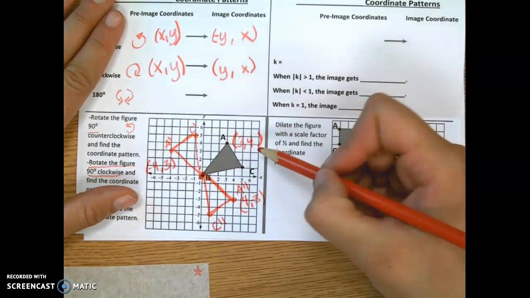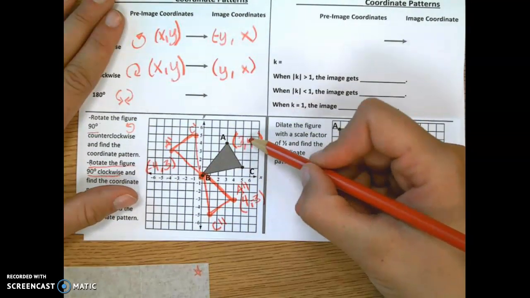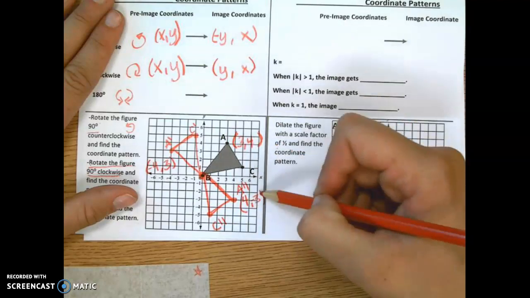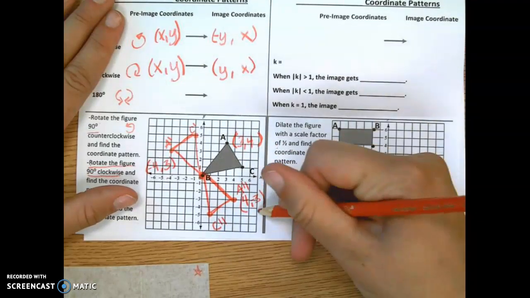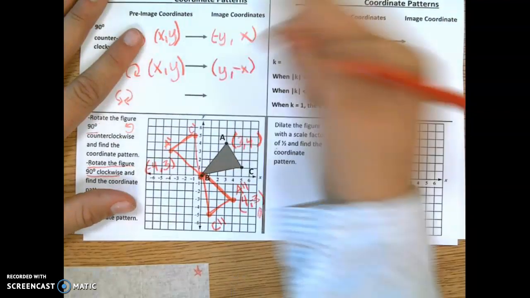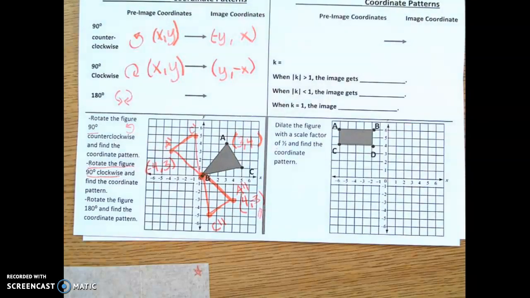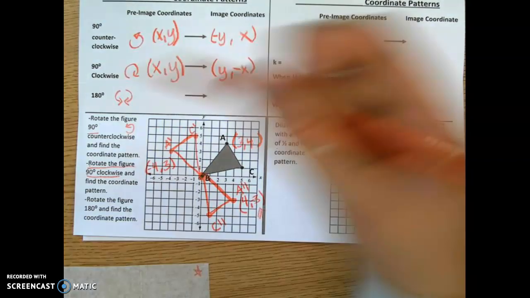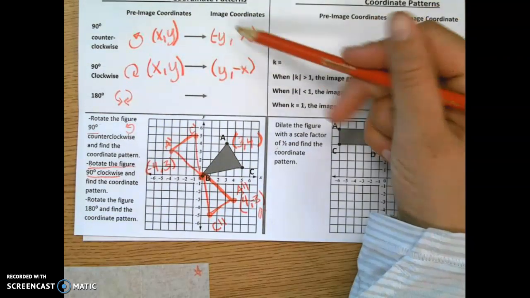But which one became negative? The 3 or the 4? 3 did. So this second term needs to be negative. So these rules are similar. You just have to be careful which one's negative.